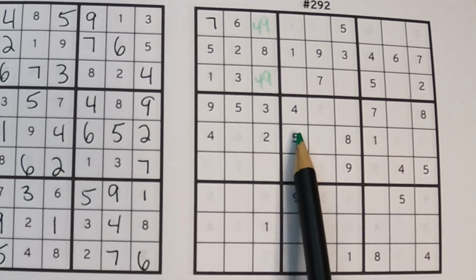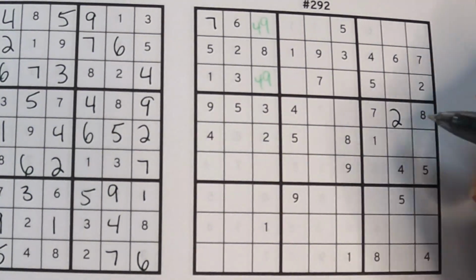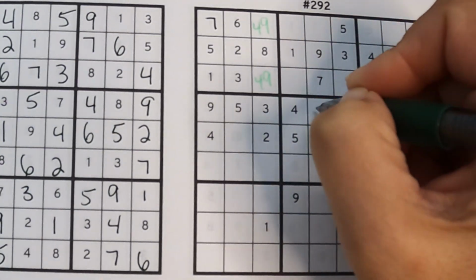For this row, we're missing 1, 2, and 6. We've got 1 and 6 here, so this is our 2, 1 here, so 6, 1.